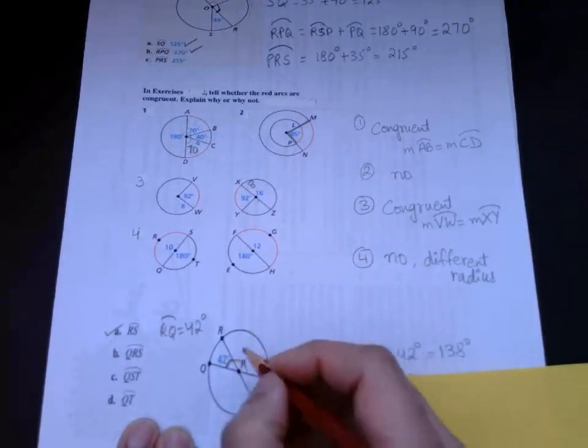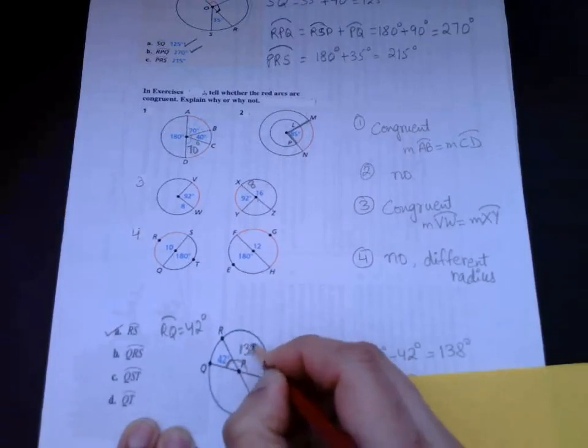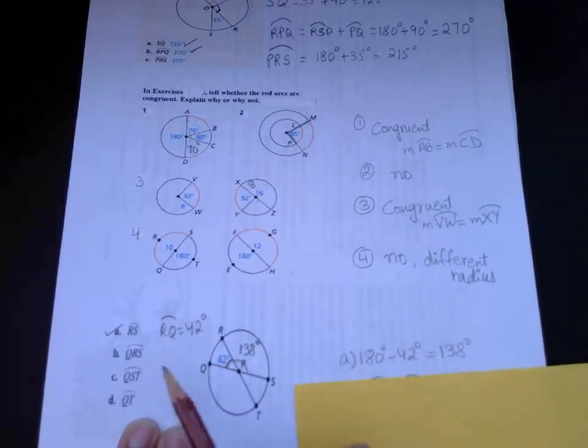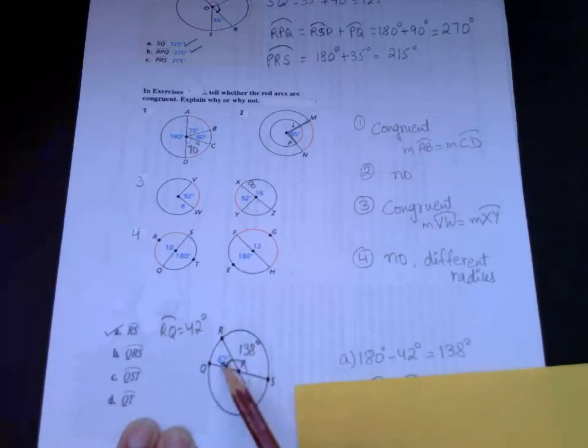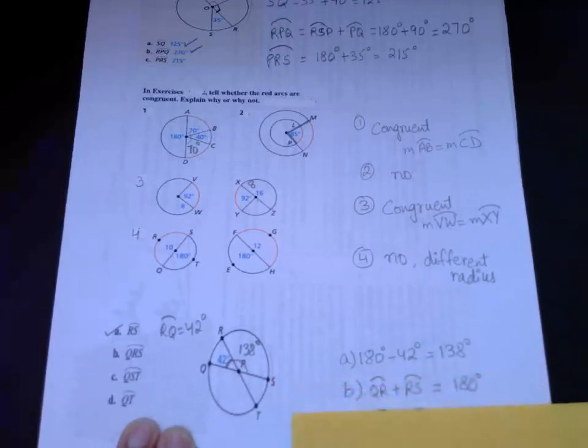Now, the sum total of a circle is 360 degrees. I know this is 42. This you got 138 degrees, right? Now let's try QRS. What is QRS? QRS, 42 plus 138, is nothing but a semicircle. So it will be 180 degrees.